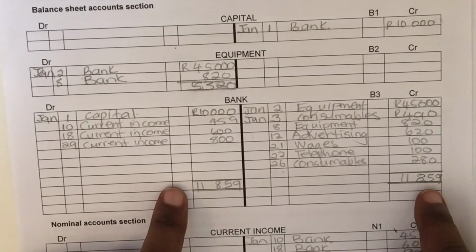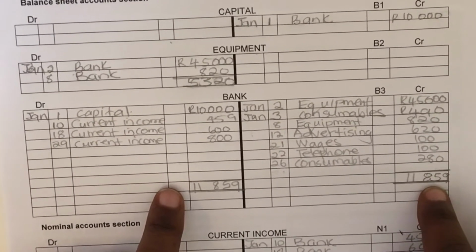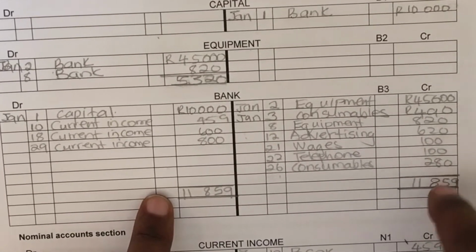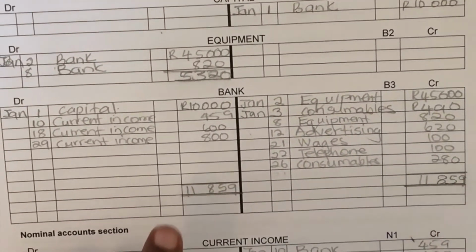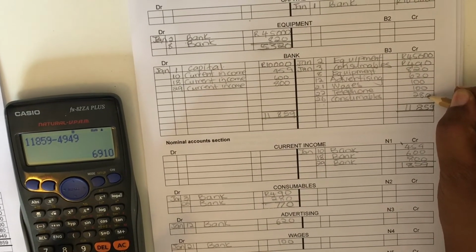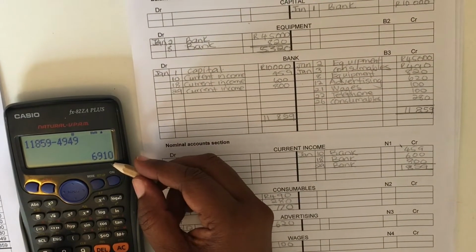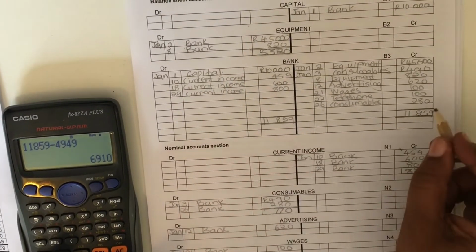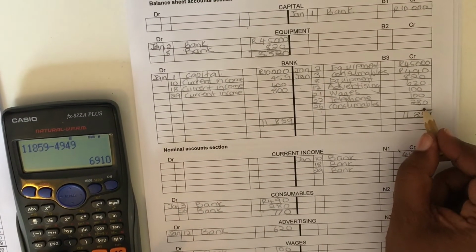And then you find the amount that is needed. If I add everything here, what must I add to get that? Right, when you add all these amounts on the credit side, you get 6,910. That's how you knew that your debit side is greater. Now you need that amount here. How do you get that?